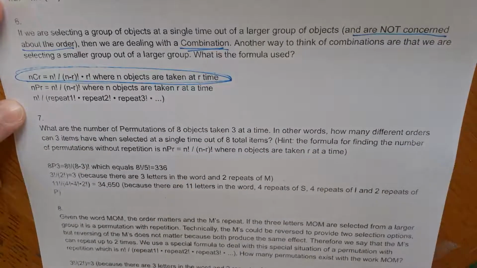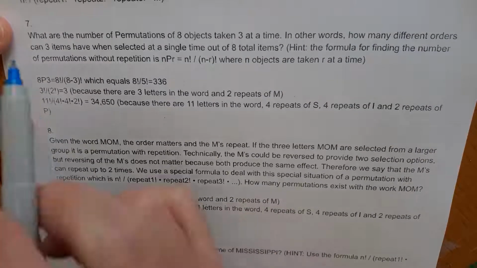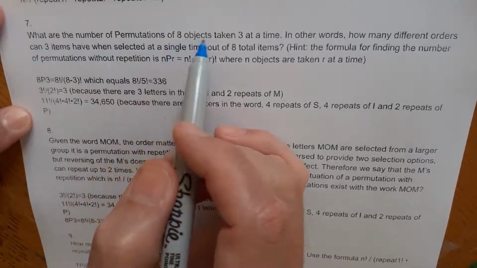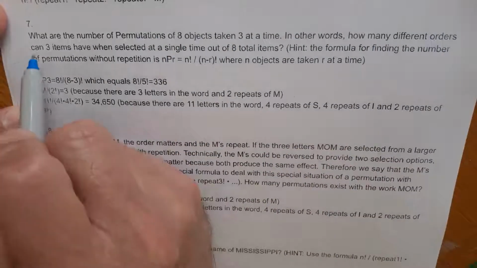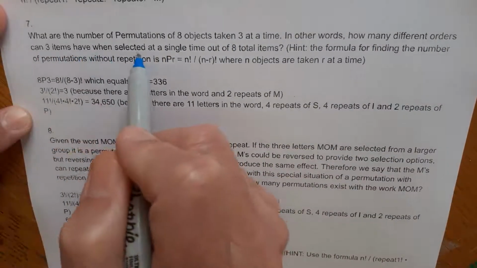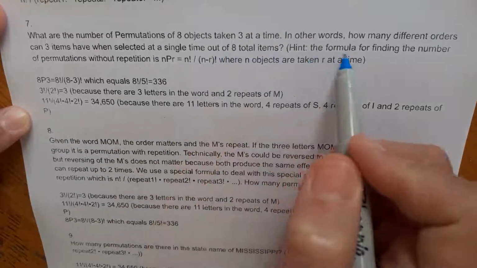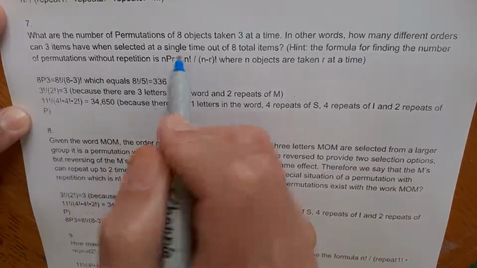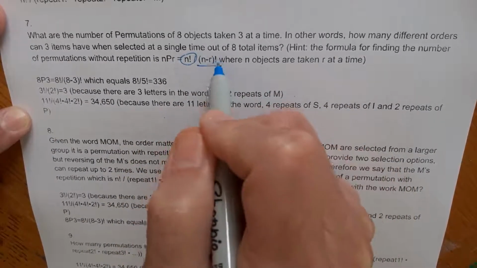Remember, for me, it's always my first choice. For you, they'll be in random order, so you have to look a little bit closer. What is the number of permutations of 8 objects taken 3 at a time? In other words, how many different orders can 3 items have when we select from 8? Hint, the formula for finding it is n factorial over (n minus r) factorial.